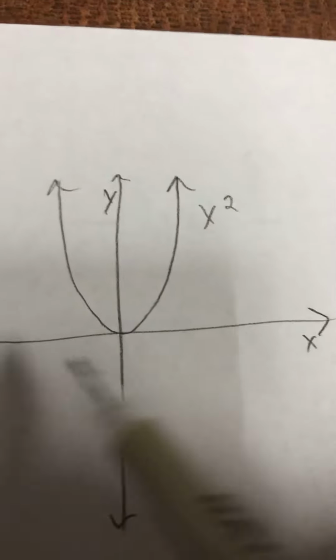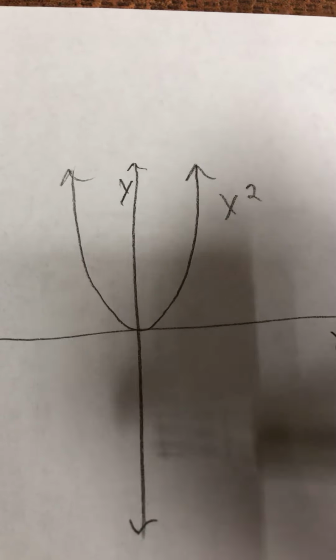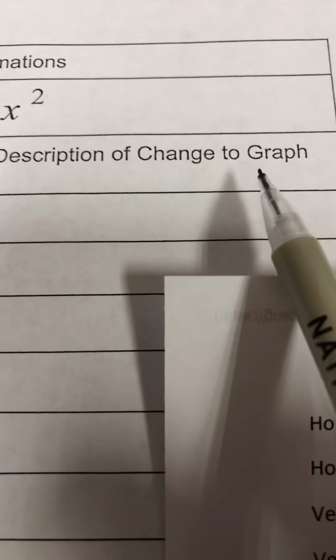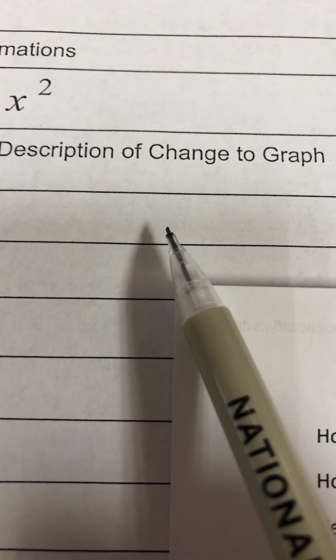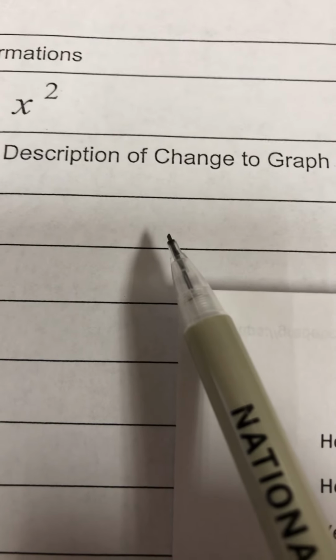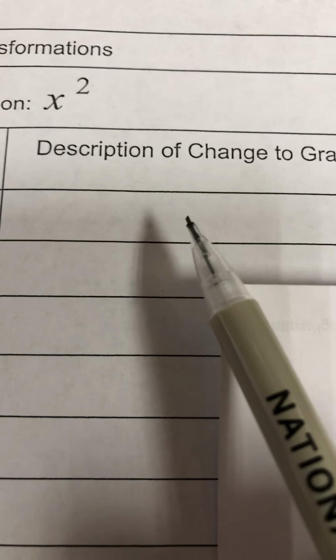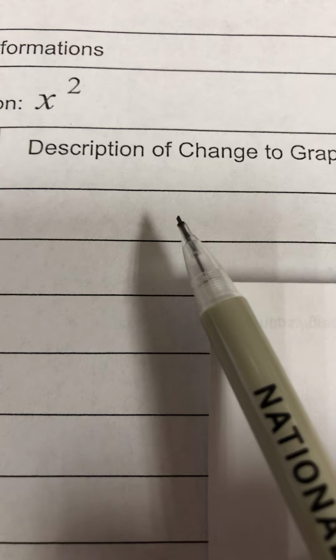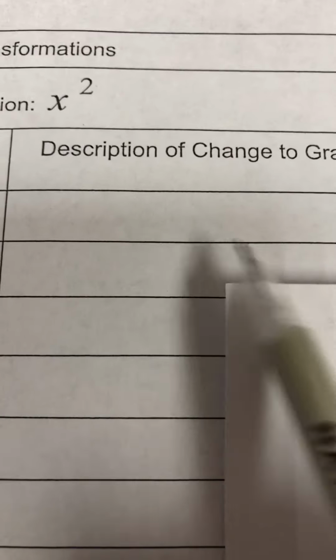So remember, horizontal is along the x-axis, it's moving this way. Vertical is the y-axis, moving up and down. And then when you get to the description of change to graph, if you're saying it's going left or right, or you're saying it's going up and down, how much is it going up and down or left and right? You can explain that, and on what axis. So if it's vertical, it'll be y. If it's horizontal, it'll be the x-axis. So a little description there.